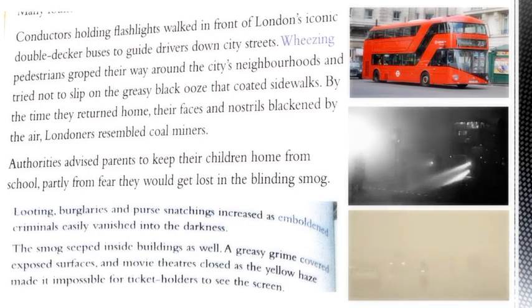See, I kept three pictures here. The last picture is the situation where they can't move their vehicles, and in the upper ones, what they did is put their headlamps or headlights on to help the pedestrians, those who are going there, see the path. Okay, so we will discuss the conductors holding flashlights who walked in front of London's iconic double decker.